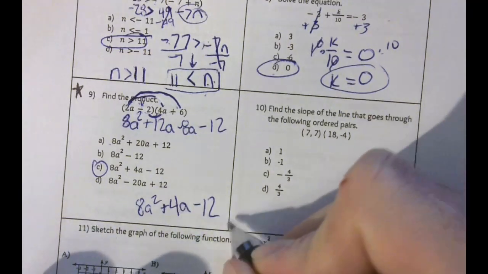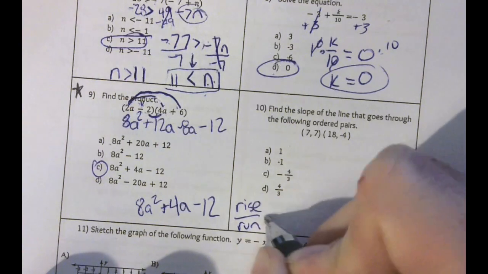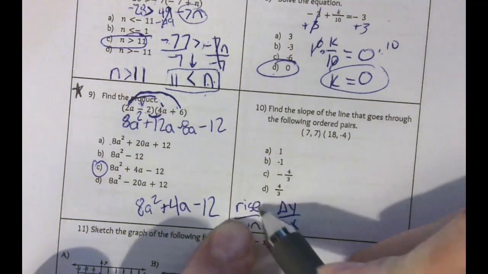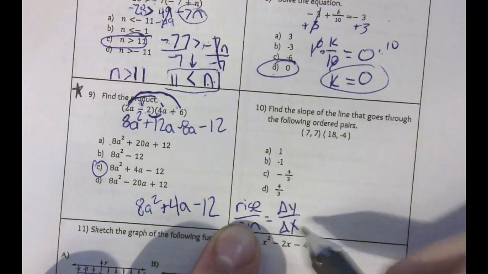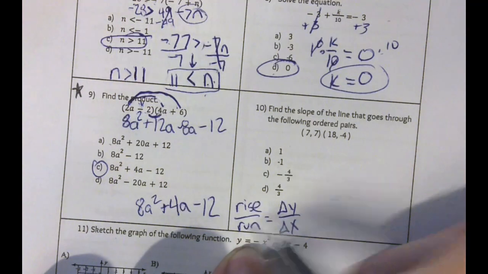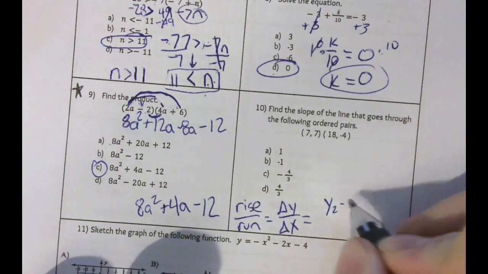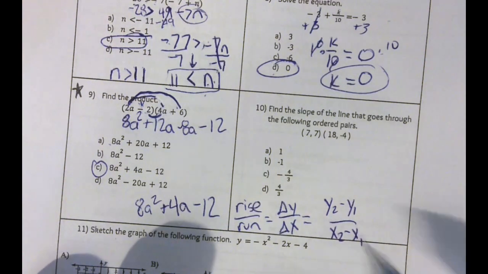It's all the same. I know recently we've been talking a lot about rise over run, which is the change in y over the change in x. How much is the y value up and down changing? That tells you the rise. How much is the x value side to side changing? That tells you the run. But the very specific formula for this is y2 minus y1 over x2 minus x1. They're all the same thing.